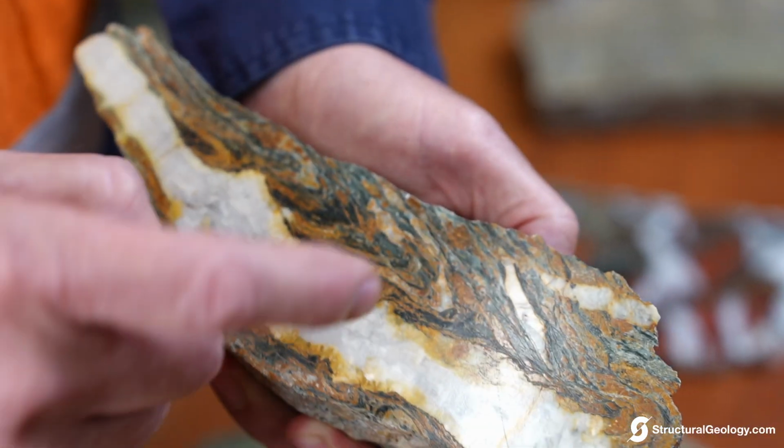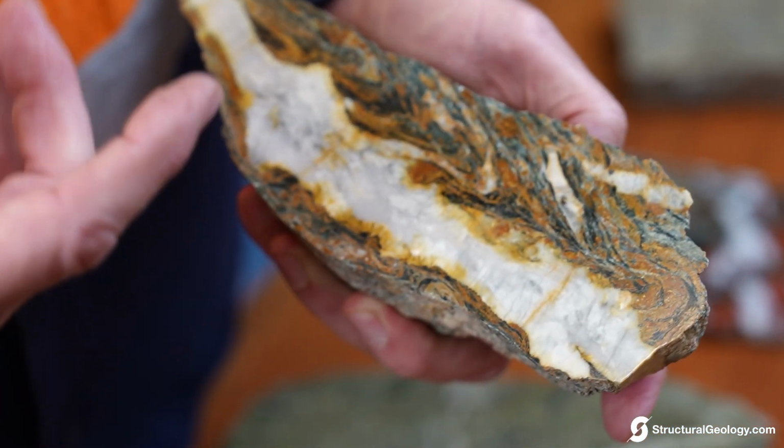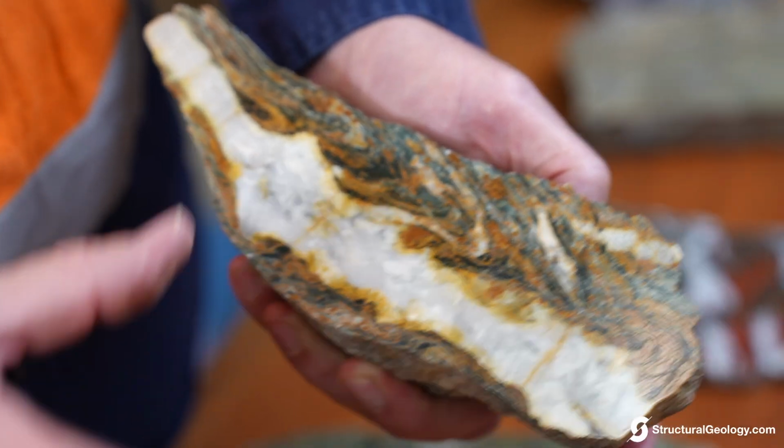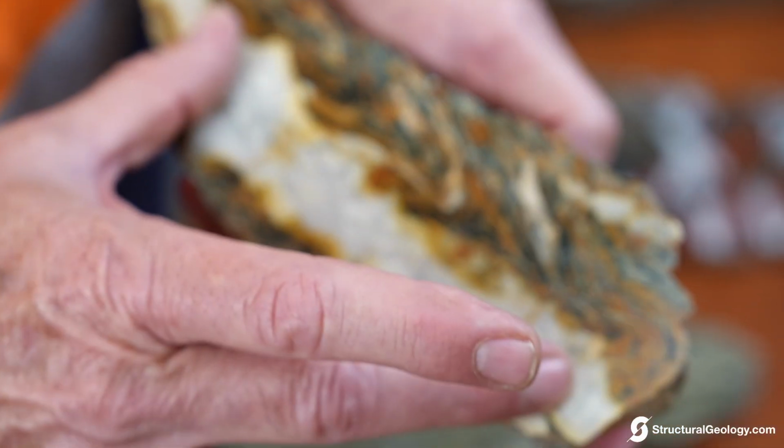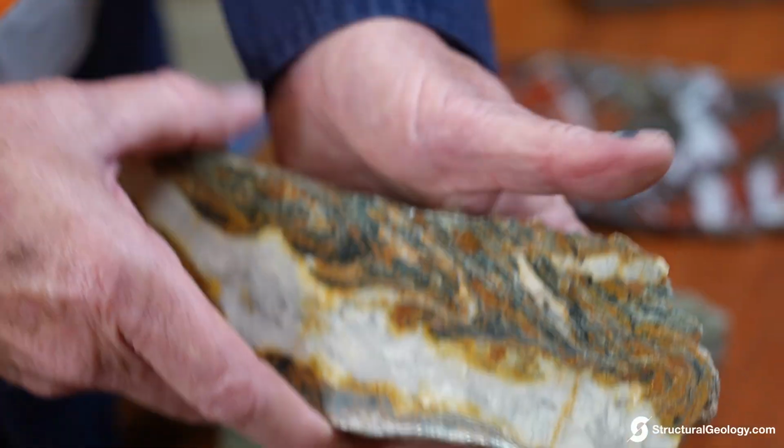And the gold is coming in as they're deforming at the end. So you've got a two-stage competency contrast. You had the carbonate, which localised the veins, and then the veins preferentially fractured and localised the gold.